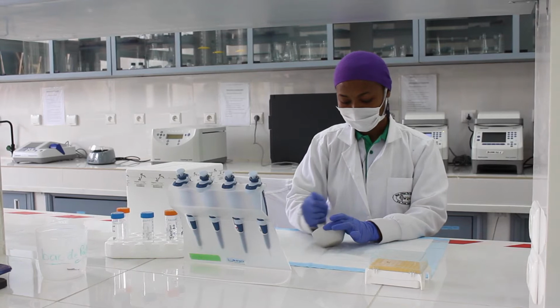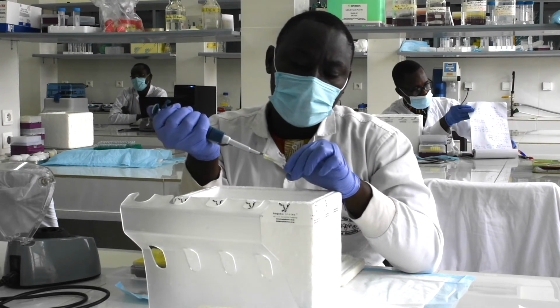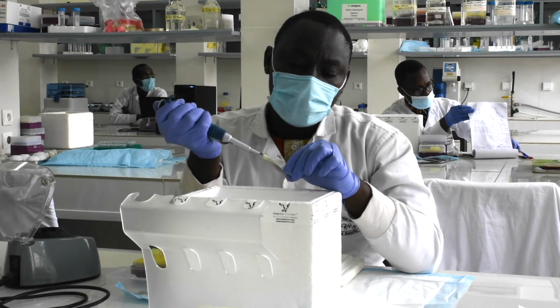Here, you are in the biology lab where we conduct a lot of research. All the samples collected from the survey are brought here in this laboratory. And here we can do DNA or RNA extractions. And then after we got the RNA or DNA, we start the detection using different methods.